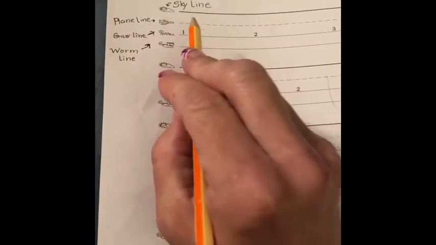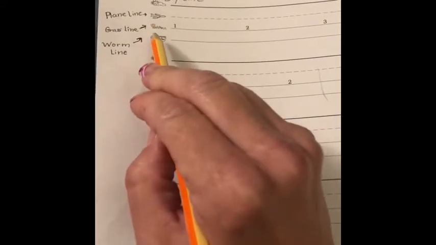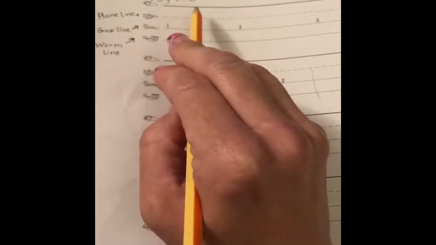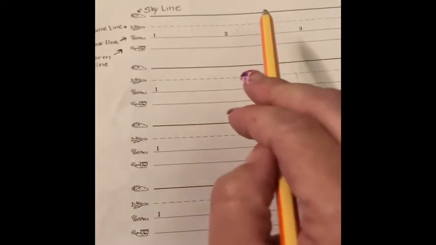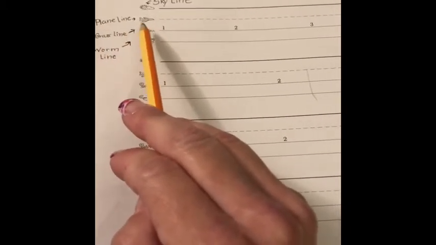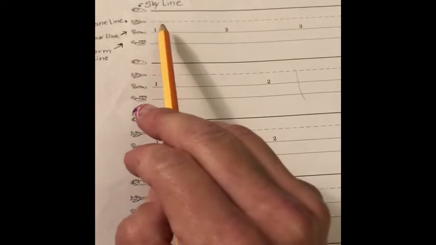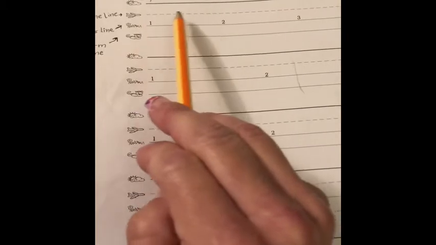The next line is actually on most writing paper. Even if you're not using Foundations paper, the best primary paper will have the top skyline. They will still have this middle dotted or dashed line. If you're using the Foundations paper at home, we call this the plain line. That's why there's a picture of an airplane. So this middle dotted or dashed line is known with Foundations as the plain line. If I say plain line, it's that middle dashed line.